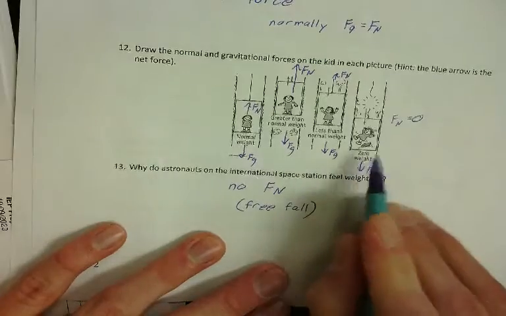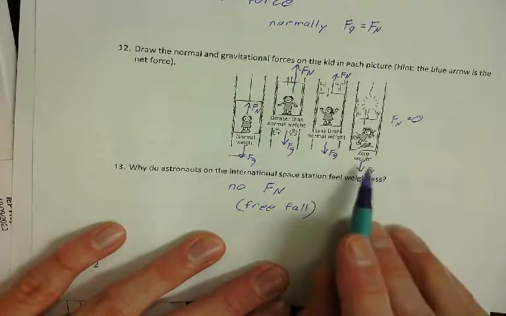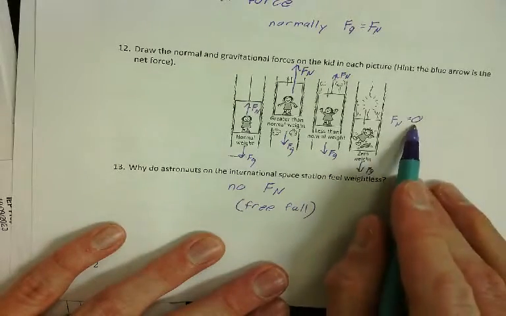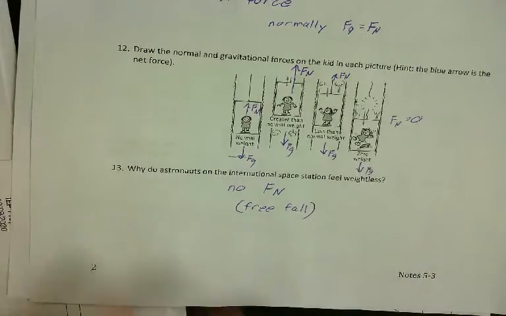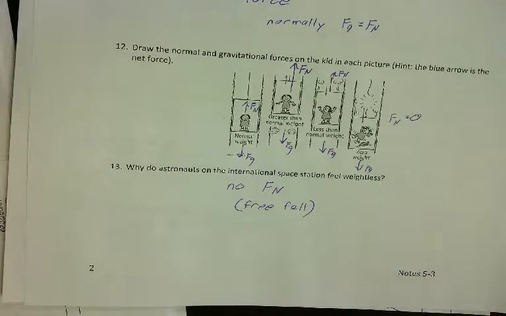This person feels no normal force. They feel weightless because there's only gravity. There's no normal force. A person on the space station feels weightless because there's only gravity. There's no normal force. But because everything is that way, they feel weightless, and everything looks weightless here. So let me show you a couple of videos here as a little bit of an example.